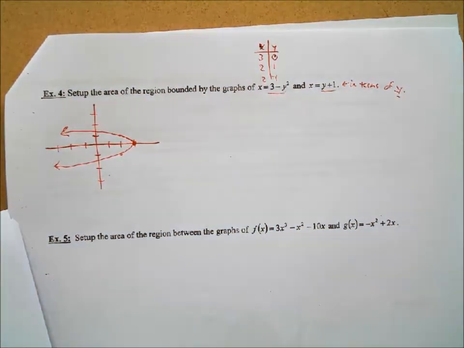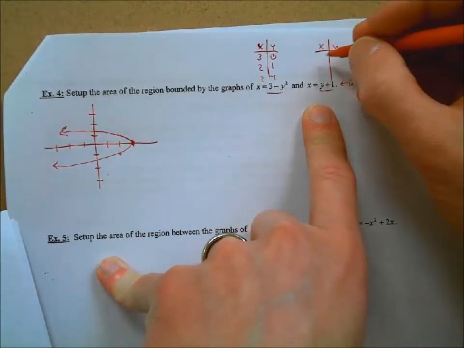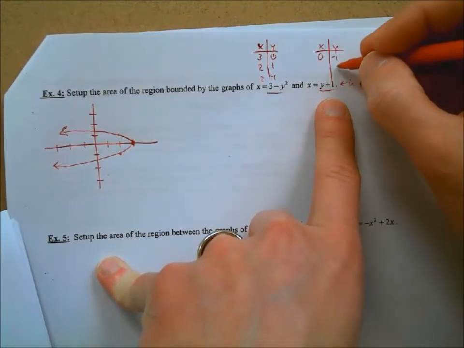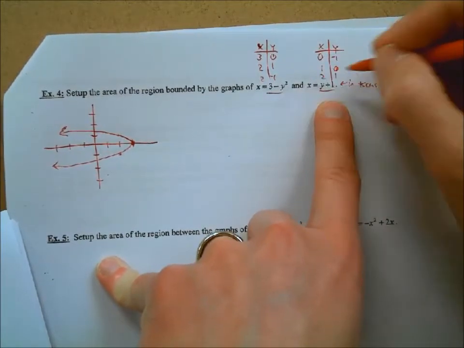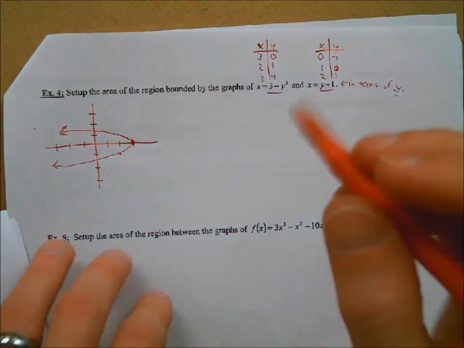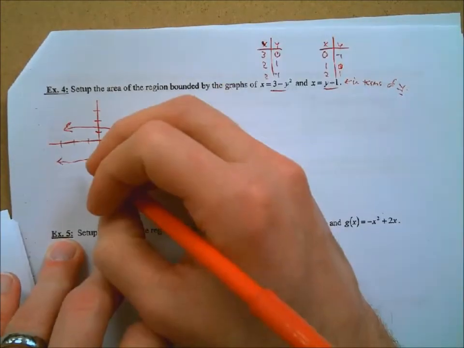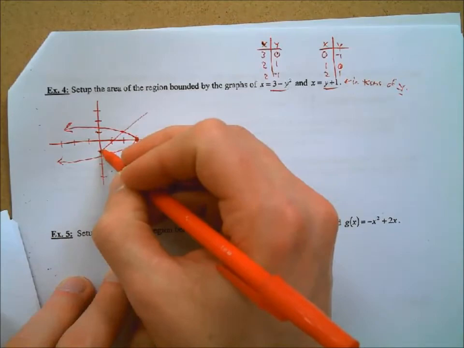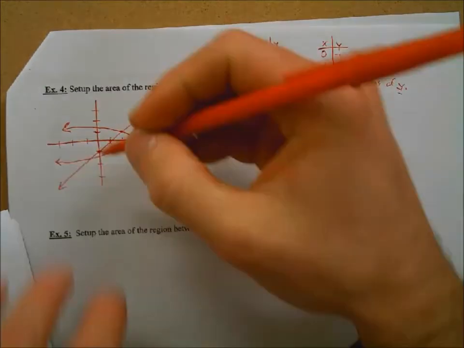And then x equals y plus 1. Again, you could just rewrite that as y equals x minus 1 and graph it that way. But anyway, negative 1, I'll put that in for y, so it's going to give us an x of 0. Let's plug in 0 for y, and I'll get 1. 1 in for y gives us 2, and 2 in for y gives us 3. I kind of ran out of space there, but okay. So we'll plot those points: (0, negative 1), (1, 0), (2, 1). Aha, we see a point of intersection there. So we can see our region here.